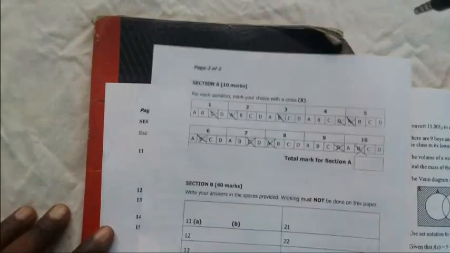Next, we have found the value of the order of the matrix, so we are supposed to write that on this question. That is question 11A. So we're going to write 3 by 2. If you are using a pen, you use the pen there to write the order, which is 3 by 2.